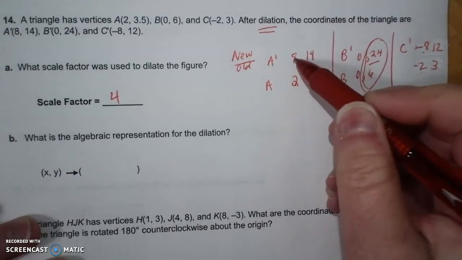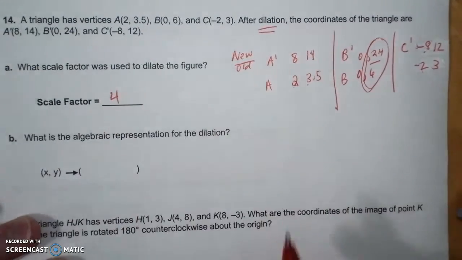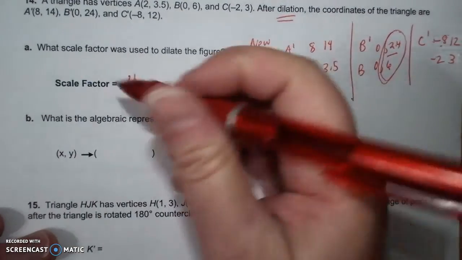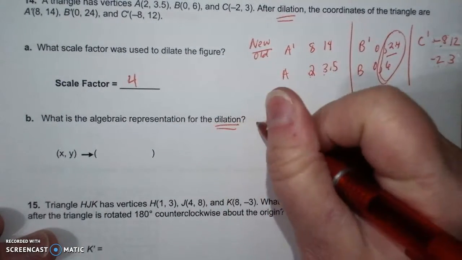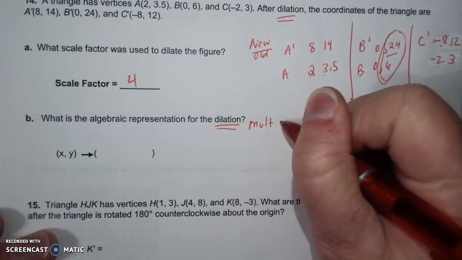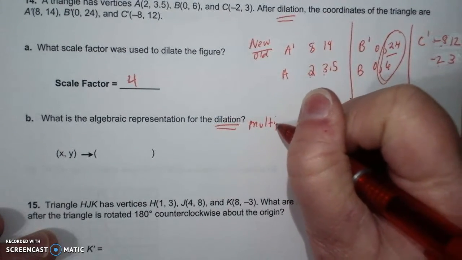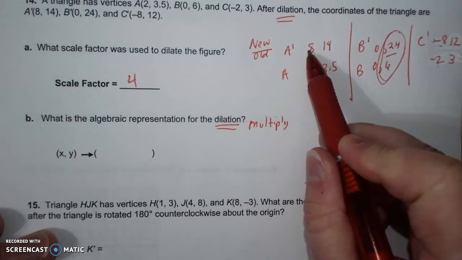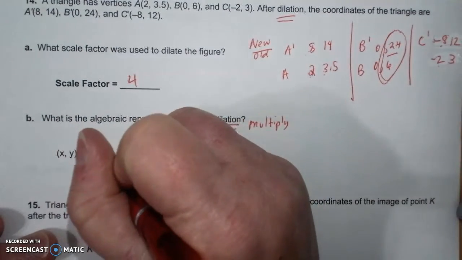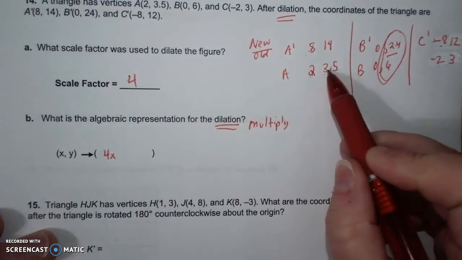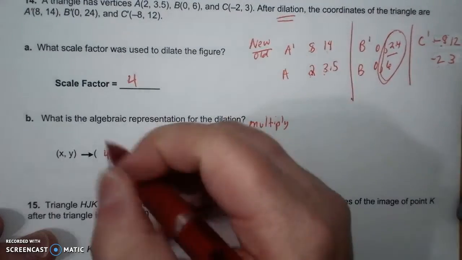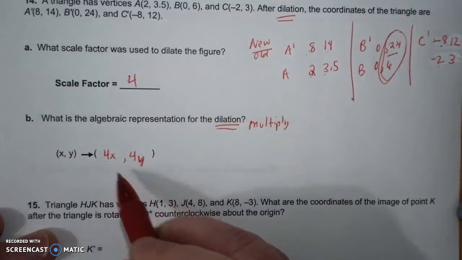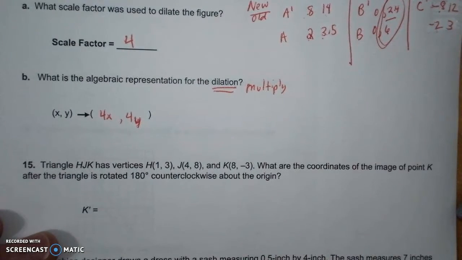And if you did it in reverse, 8 divided by 4. So my scale factor is 4. Now, anytime I'm doing dilation, I would encourage you to write the word multiply. Because what did I do to this x to get this x? I multiplied by 4. And what did I do to this y to get that y? I multiplied by 4. And so your algebraic rule is 4x, 4y. Dilation always means multiply.